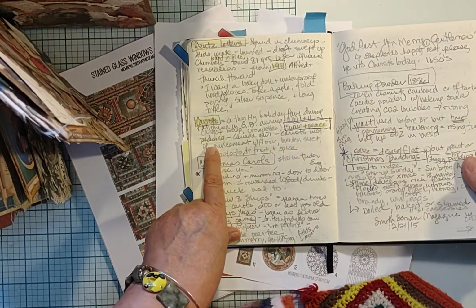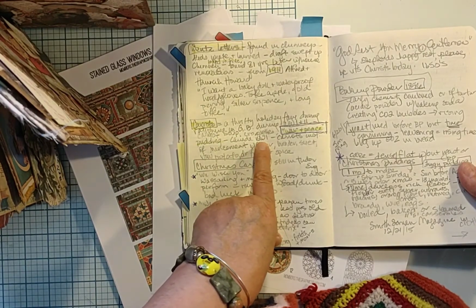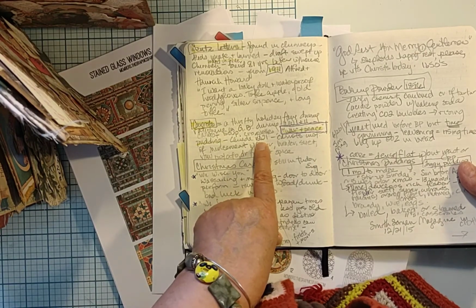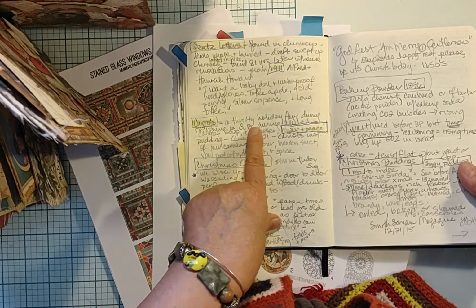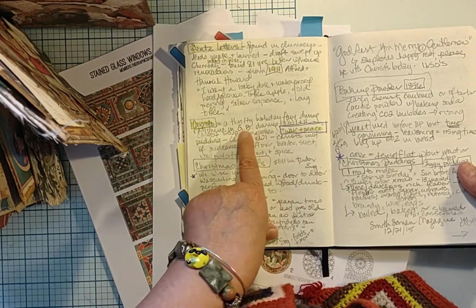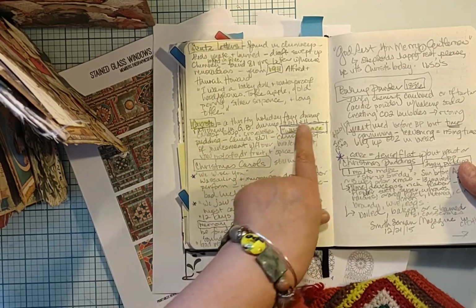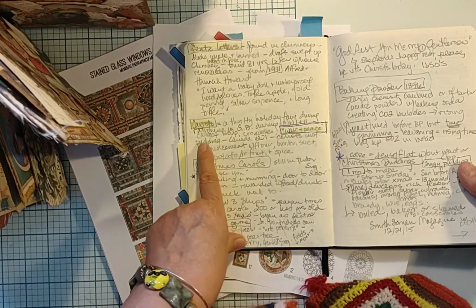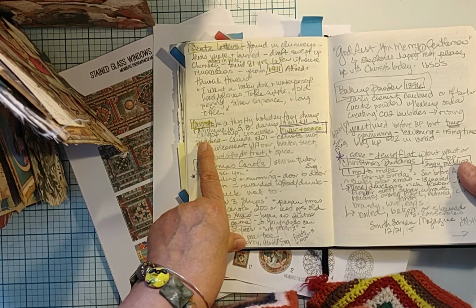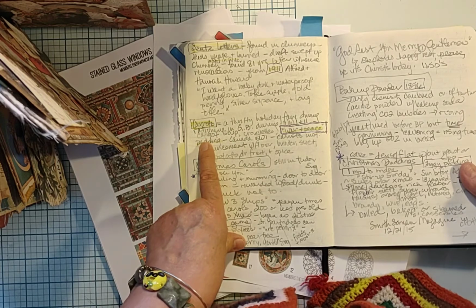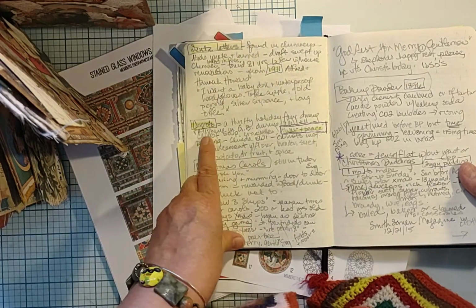Remember the plum pudding? Well, during World War I in Europe, and I think this may have been in Great Britain, and then again in World War II, there wasn't much meat. Everything was being rationed.